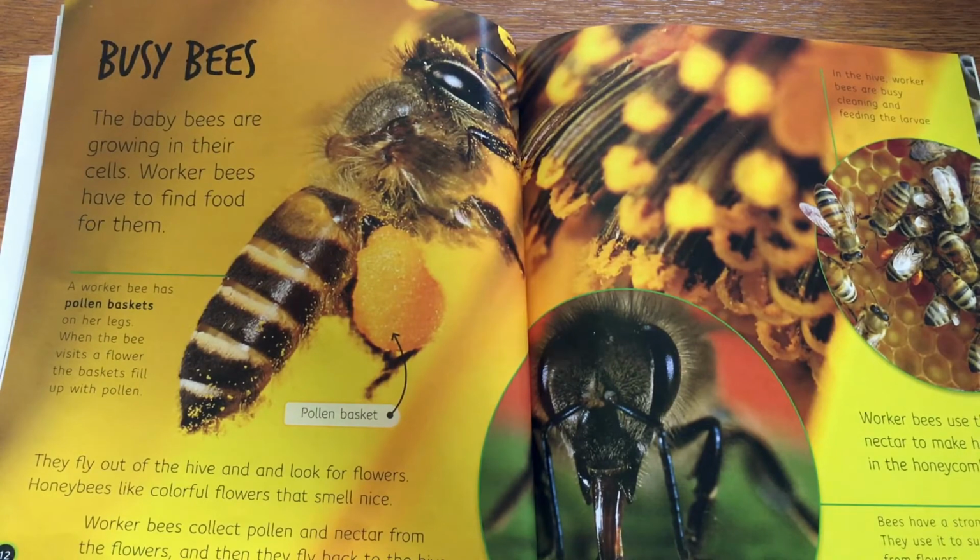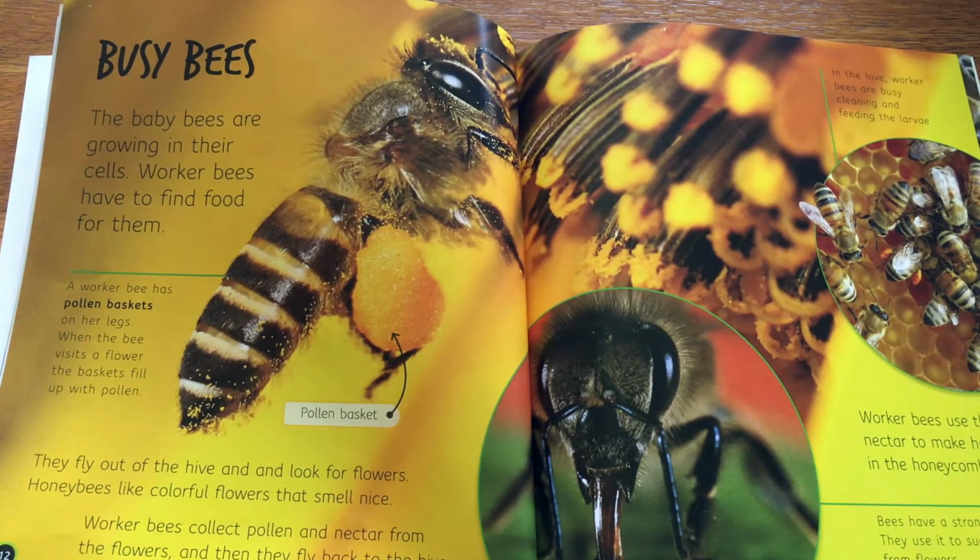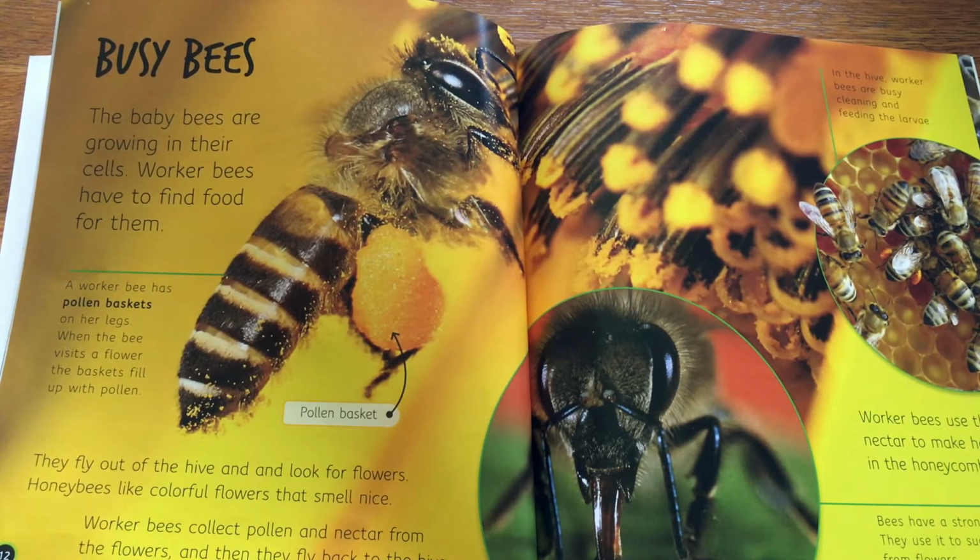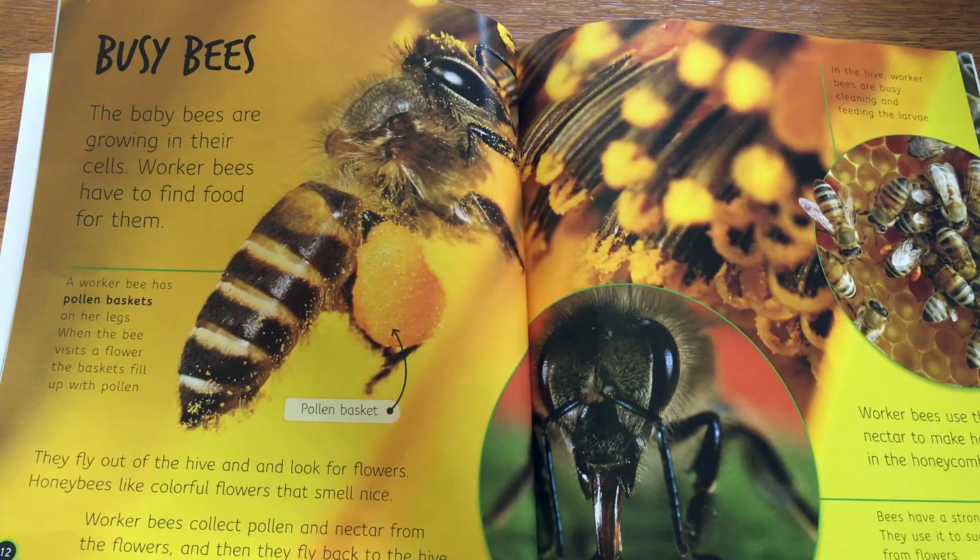Busy bees. The baby bees are growing in their cells. Worker bees have to find food for them. A worker bee has pollen baskets on her legs. When the bee visits a flower, the baskets fill up with pollen.